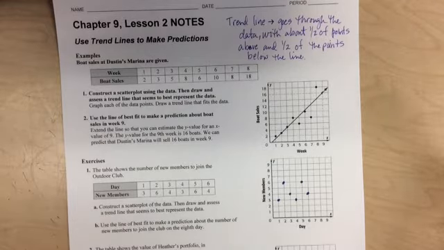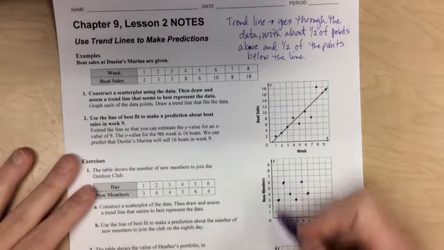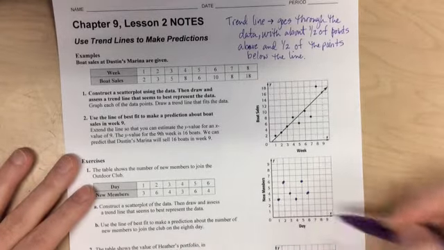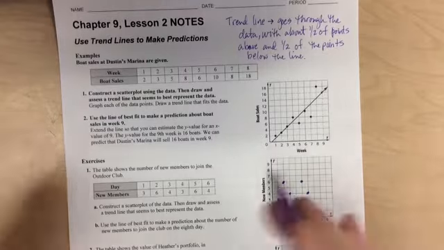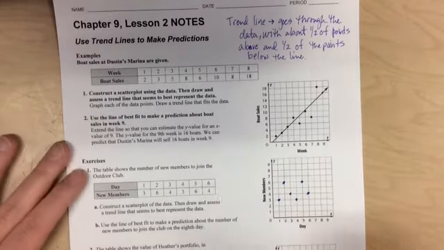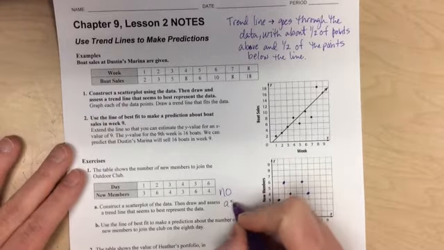Now, does it look like it's going up or down? No, it's all over the place. You can't see or tell if they're going up, or if as x increases, y increases, or if x increases, y decreases. There's really no plan. That's just a random scatter plot. So there really is no association.